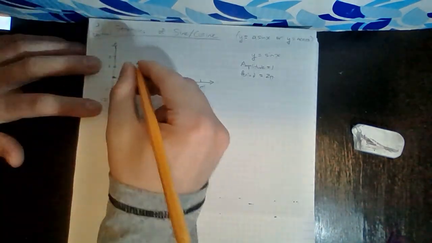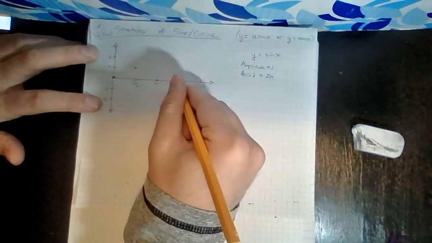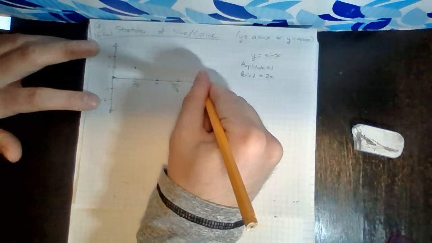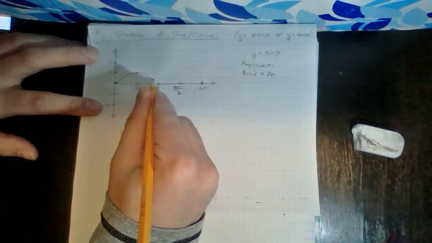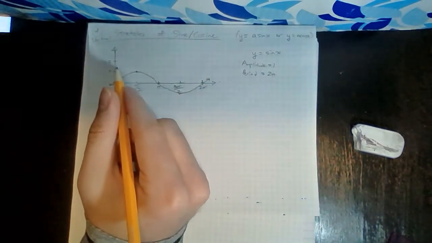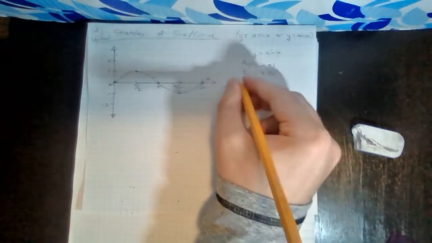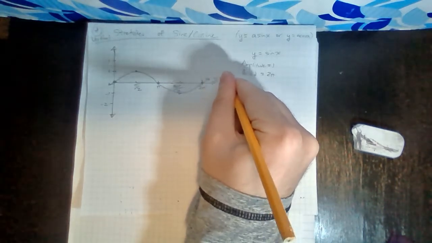So we'll start off looking at our standard sine of x, which has an amplitude of 1 and a period of 2 pi. That's standard. Y equals sine of x, starts at 0, goes up to 1, back to 0, down to -1, back to 0. Because the period was 2 pi, each of those key points is pi over 2 away from each other. So that is our y equals sine of x, our standard function.